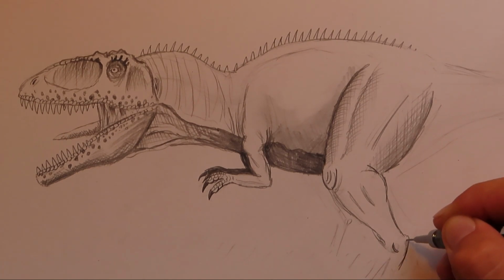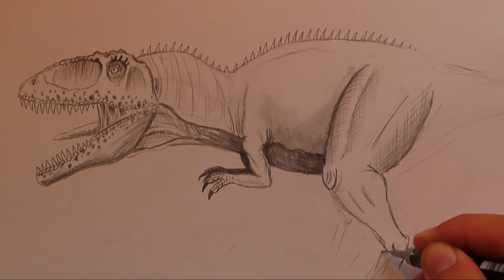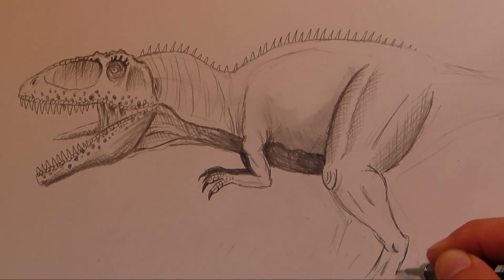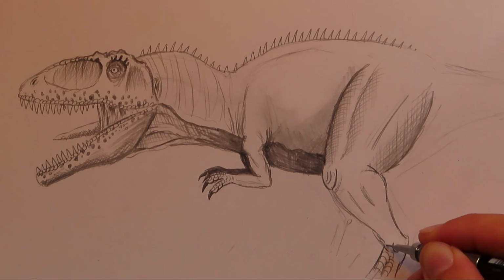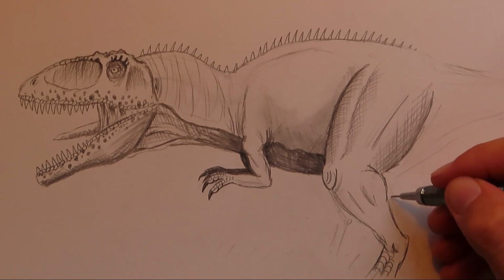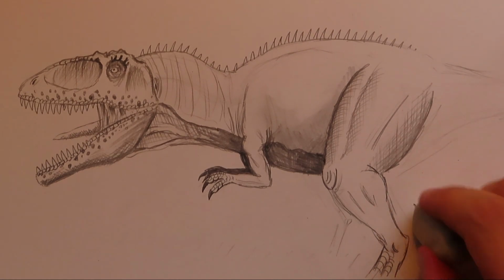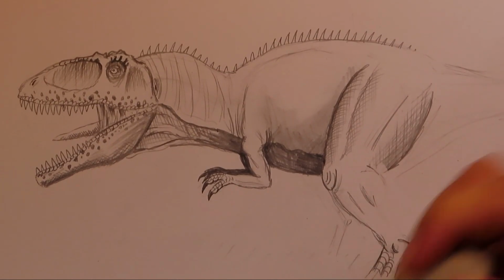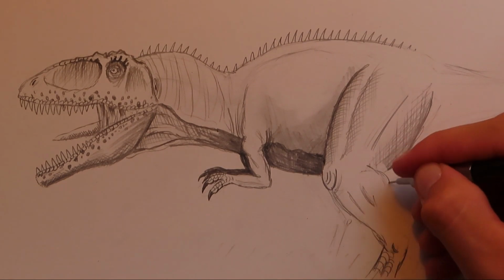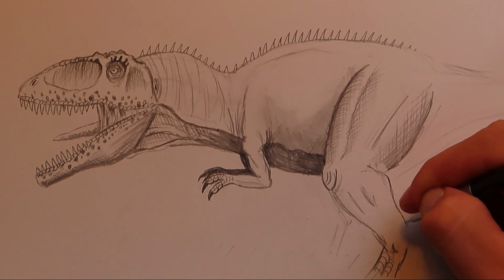So here we have the ankle. And we're going to have the beginning of the feet. So we're going to see a few of those scales. I'm actually going to thicken up the calf. I always end up making it look too much like a human's calf and not like a dinosaur's.